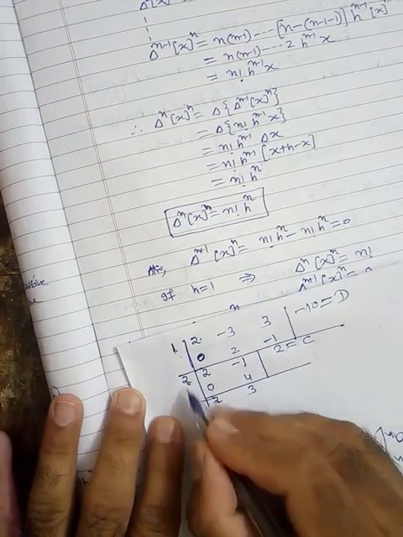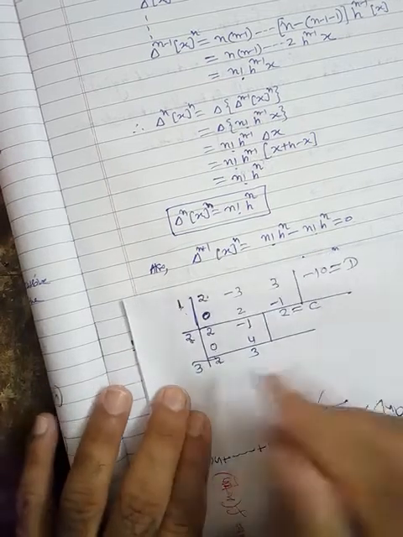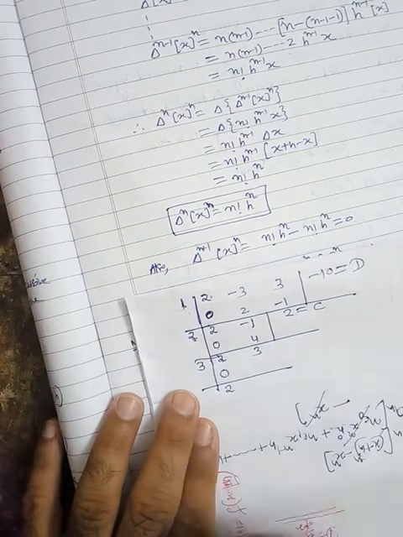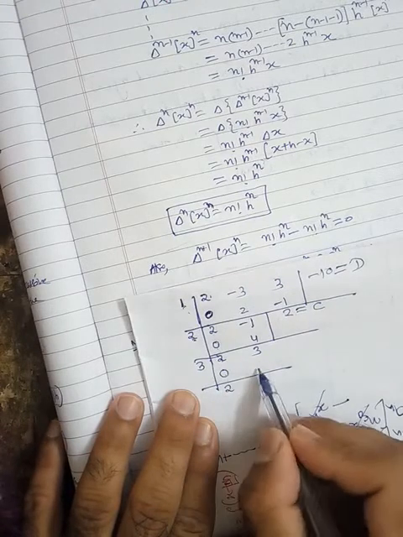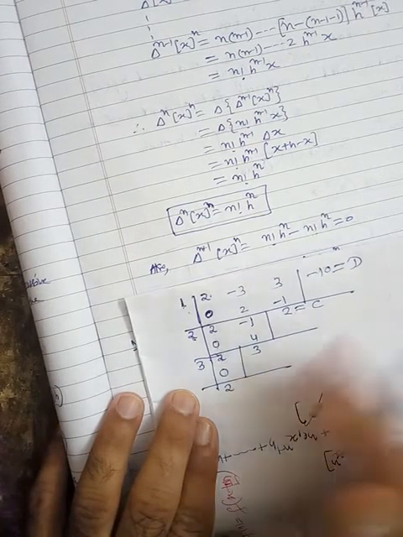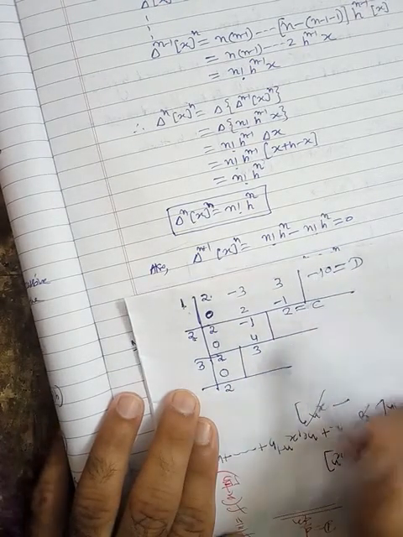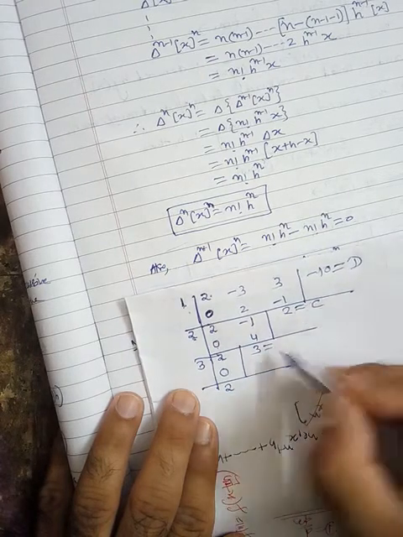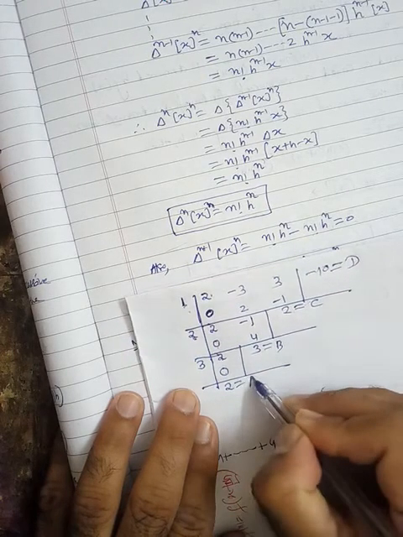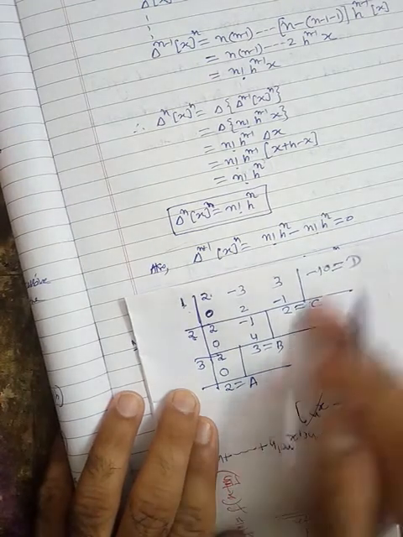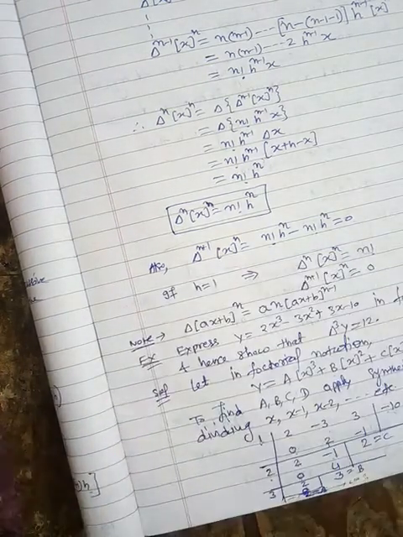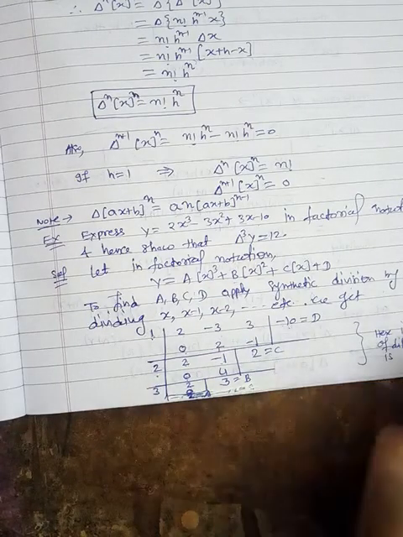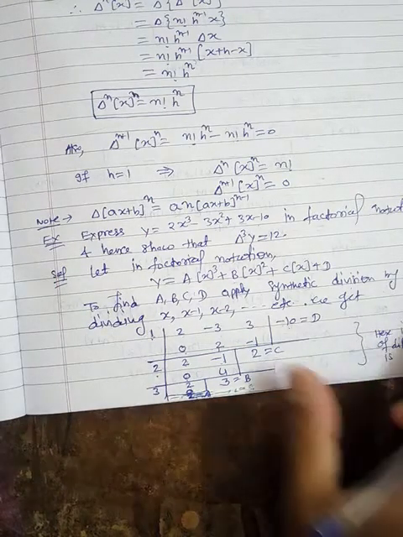Then again increase this by 1, so we get 3. Again start with 0, add these two, so we get 2. 3 into 2 is 6. But we have to leave this term, because at each step you have to leave one term. And denote them D, C, B, and this will obviously be A. So this is your A, B, C, D. This procedure is shown here and we have explained it. So now D, C, B and A are evaluated.